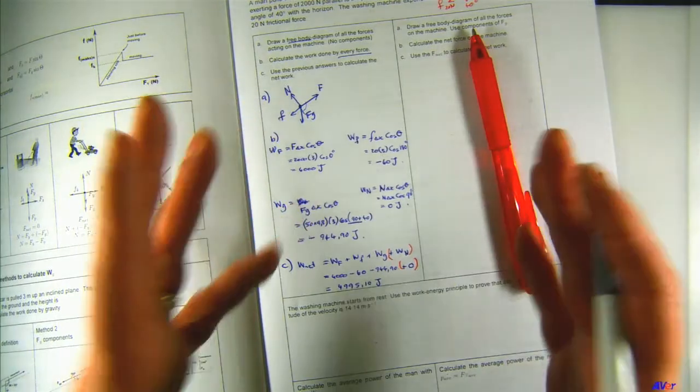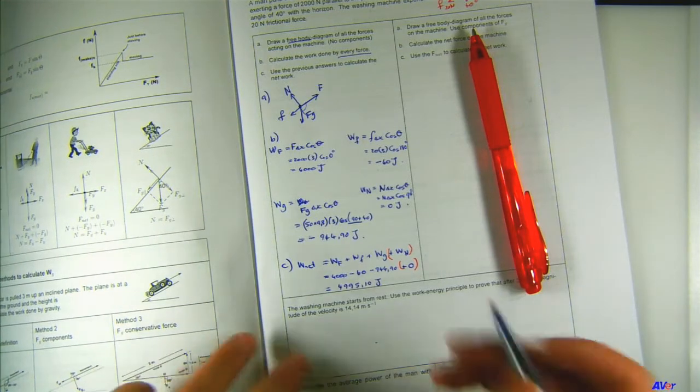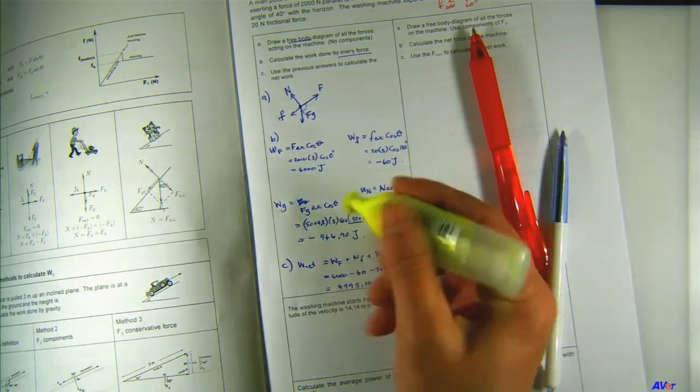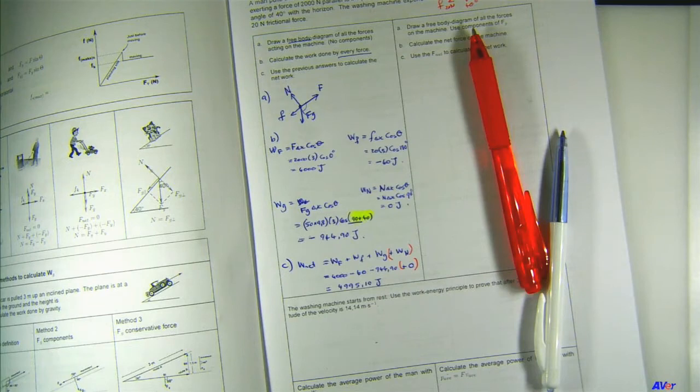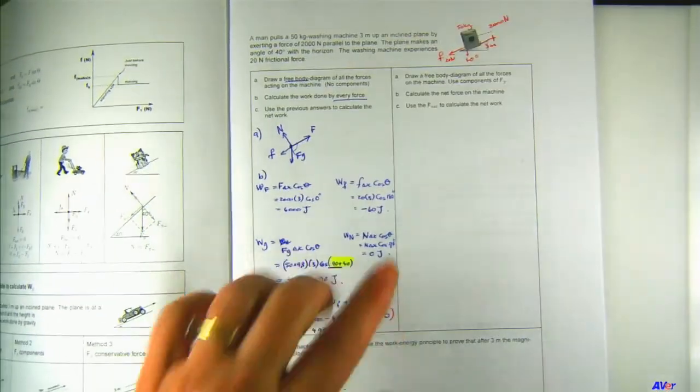Okay. I actually think that's the easier method. Right? No components, not difficult thinking. The only difficult thing is the angle. If you can get that angle right, then this is the easier method to use. Right. But let's go and do the other method as well.